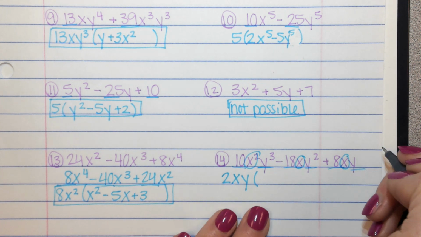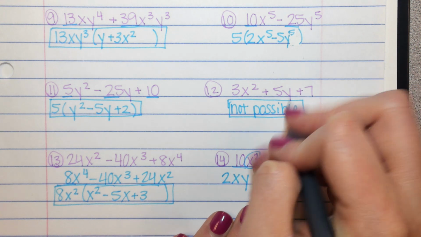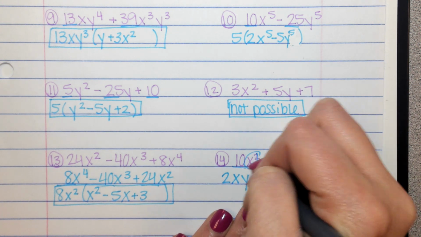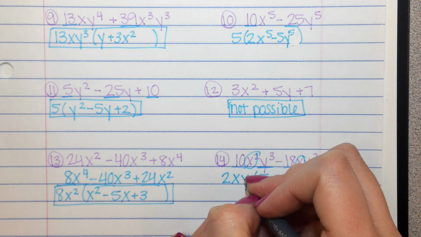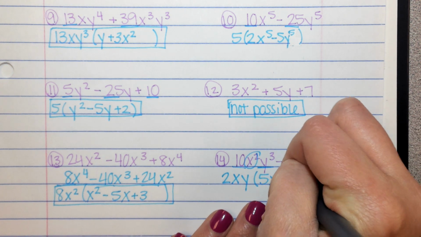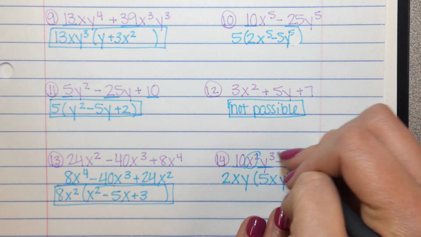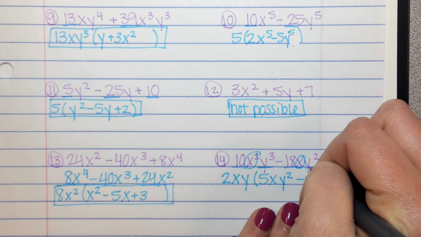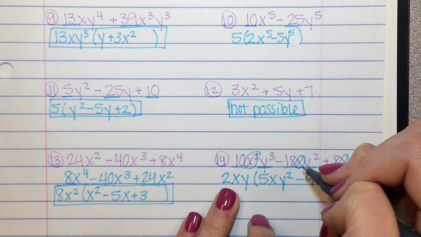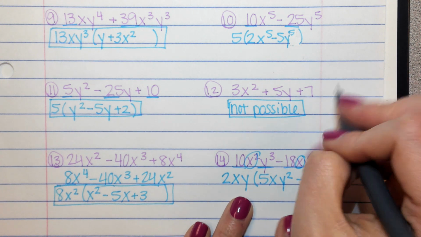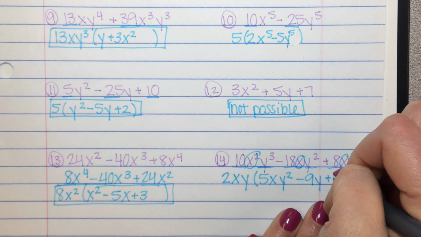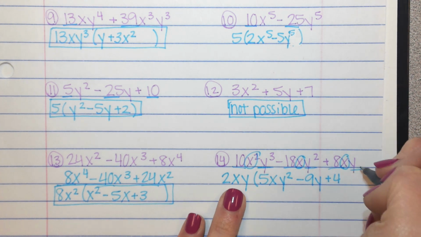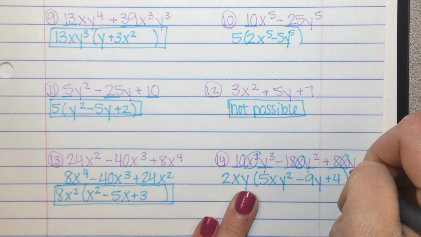All right, now let's do some division. 10 divided by 2 is 5. I had 2 x's and I took out 1, so I have 1 left. I had 3 y's, I took out 1, so I'm left with 2. Negative 18 divided by 2 is negative 9. I had 1 x and took it away. I had 2 y's and took out 1. And then 8 divided by 2 is 4. I had 1 x and took it out. I had 1 y and took it out, so that's just a 4.